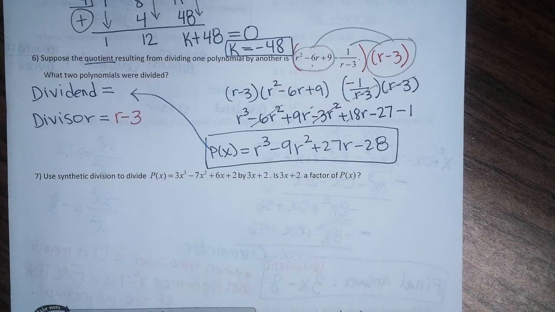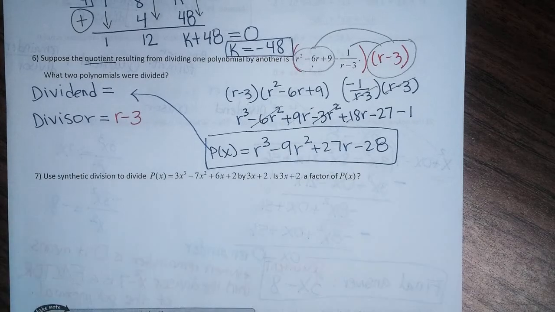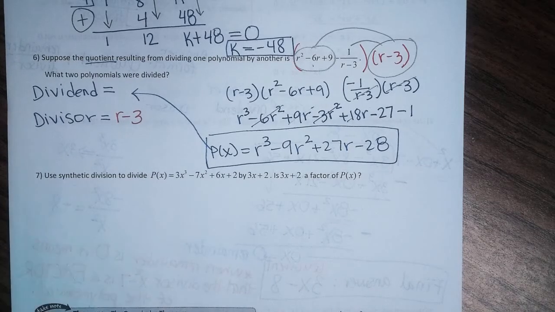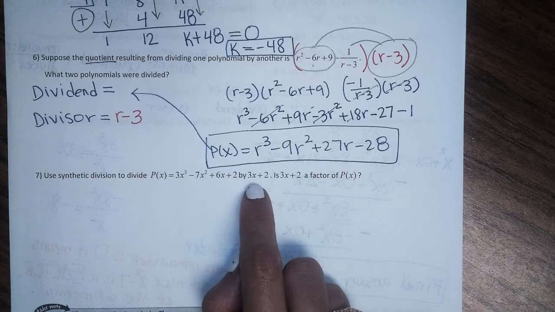Okay, so again, one thing you can do here on number 7 is, well, it wants you to use synthetic division, so I guess let's use synthetic division, but you could always use long division. That would be another option. But let me show you how to do it with synthetic division, because that's my favorite. 3x plus 2 is a linear binomial, so that should be good.